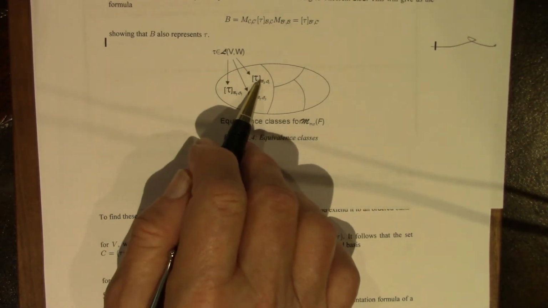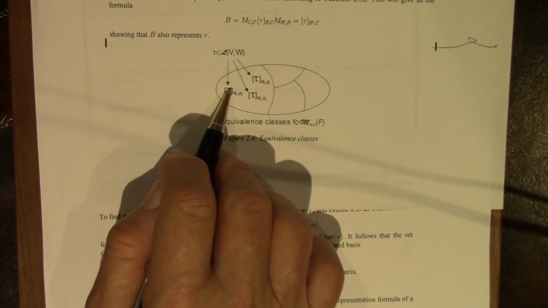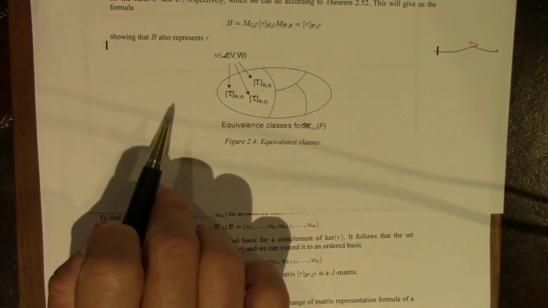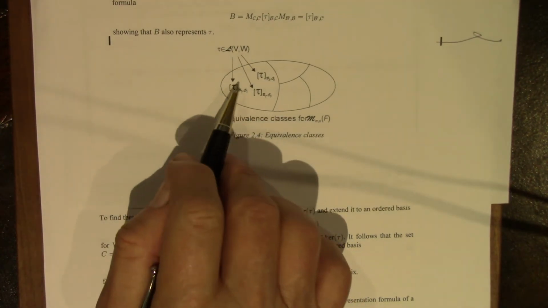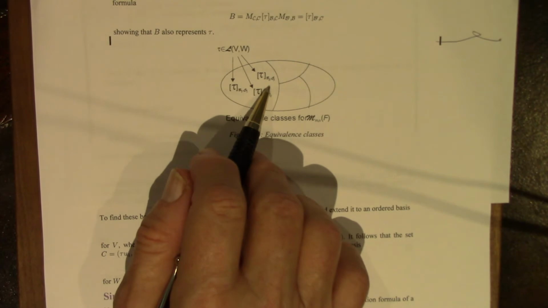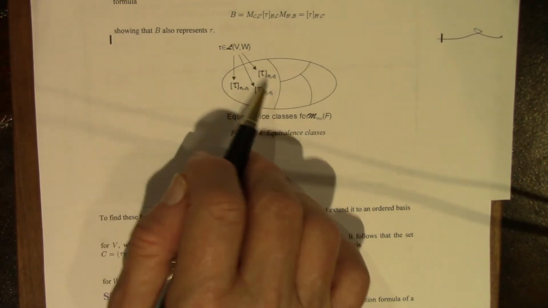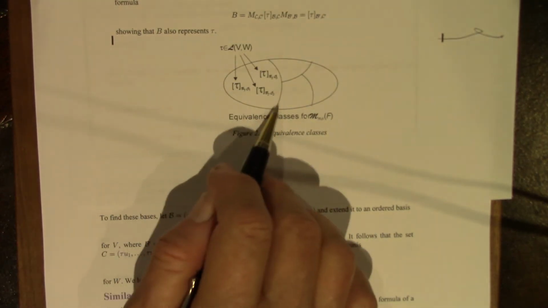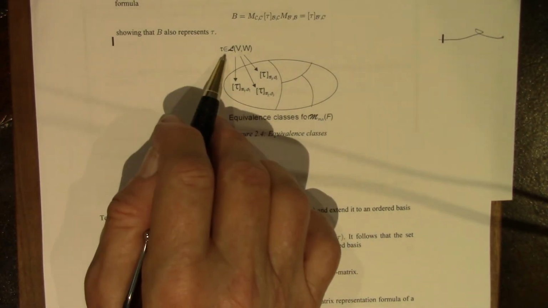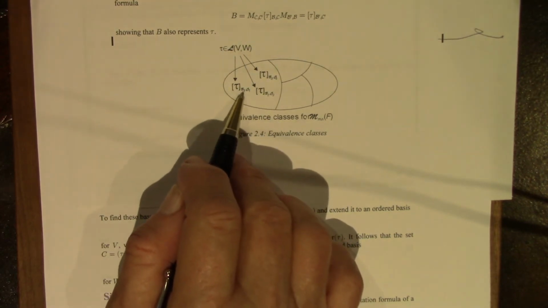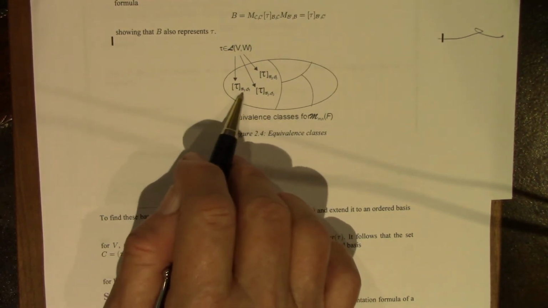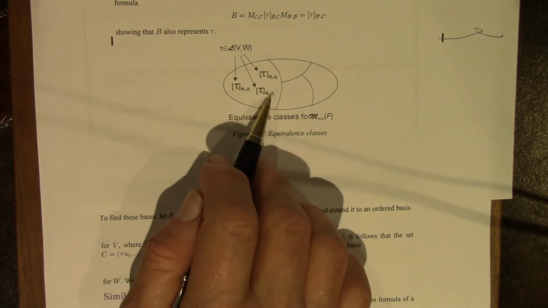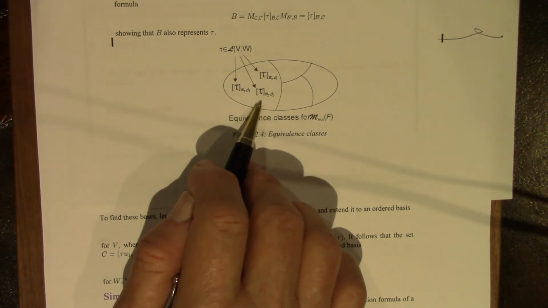And two matrix representations of the same operator tau are matrix equivalent, and if two matrices are equivalent and one represents tau, so does the other. Therefore, the family of all matrices that represent tau, as we go through the pairs of ordered bases, fills exactly one matrix equivalence class.